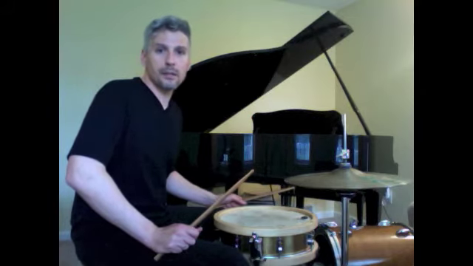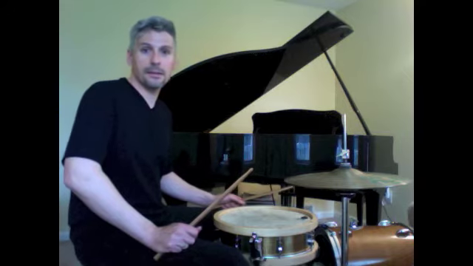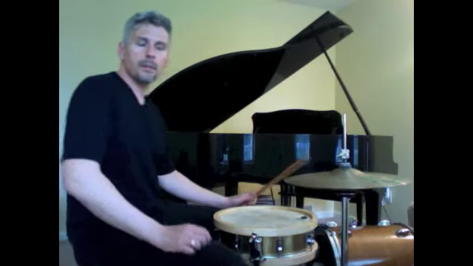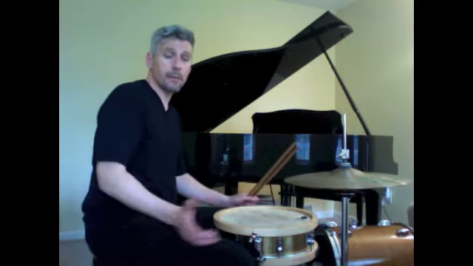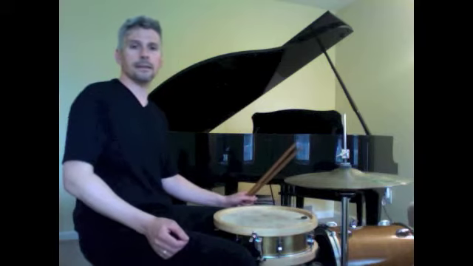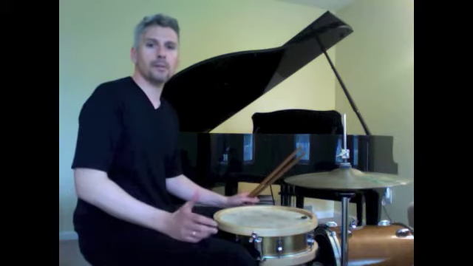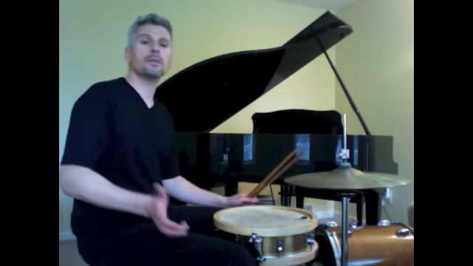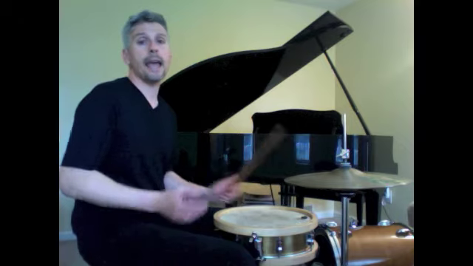Let's consider some stick control exercises. So you can practice the 7 in the ways that we just discussed, but you can also take other groupings. For example, you can take a 4, takadimi, and mix it with a 5, takatakata, and you get a really cool 9-stroke pattern. Just like with the 7, you can mix and match the sticking.